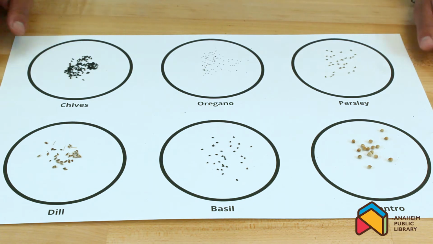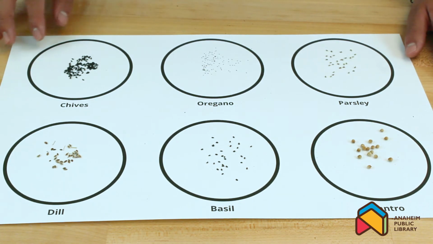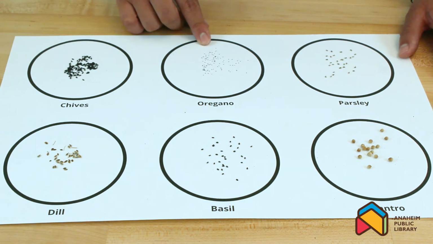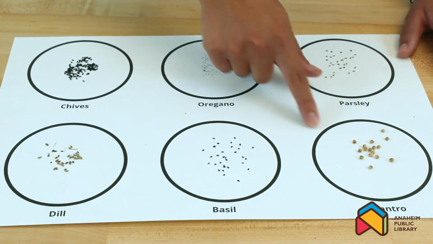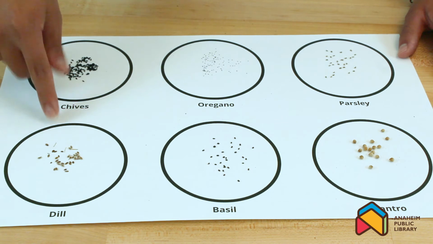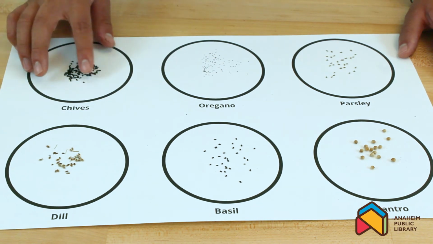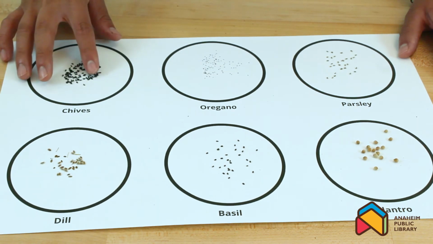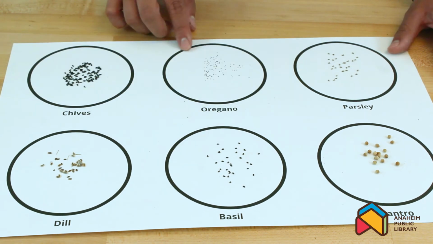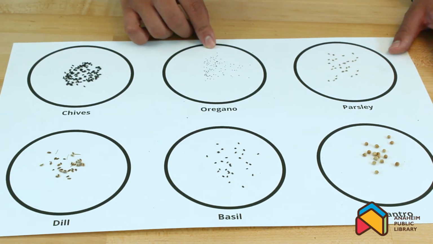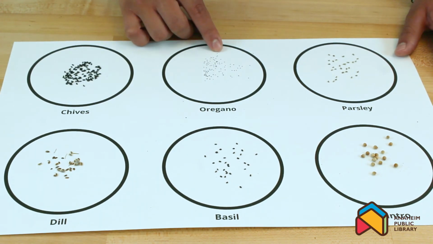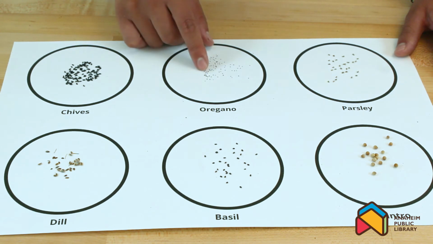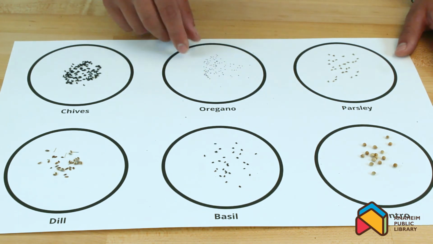So in your kits, you do actually have an assortment of seeds in your little envelope. So as you can see, you have chives, oregano, parsley, cilantro, basil, and dill. As you can see, the chives are a black, small little seed, which is a little bit bigger than the basil. And your oregano, on the other hand, is the smallest seed from the 6. You can almost barely even tell that they are seeds. They almost look like dirt.